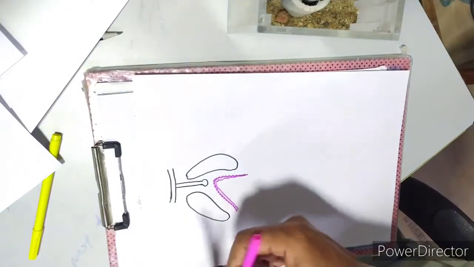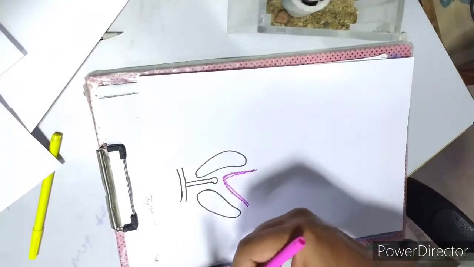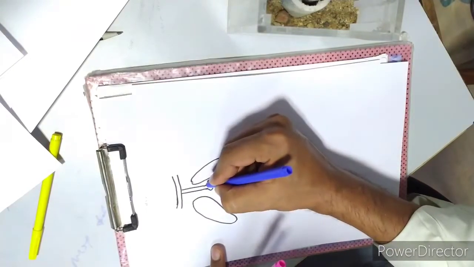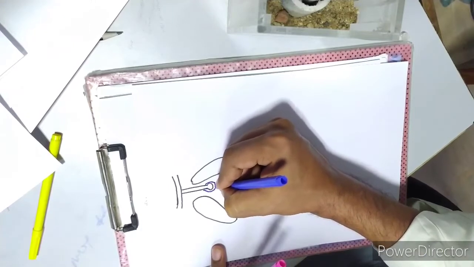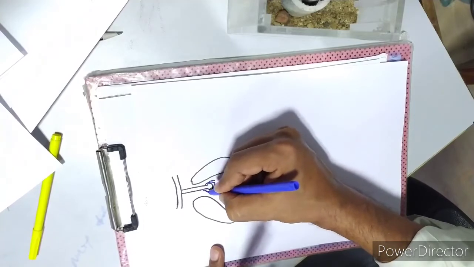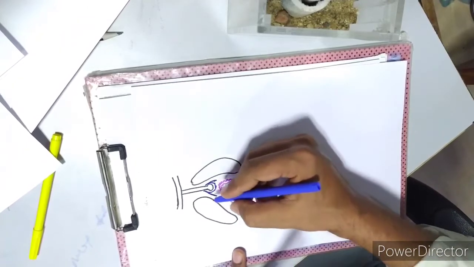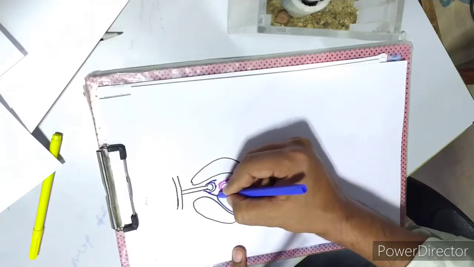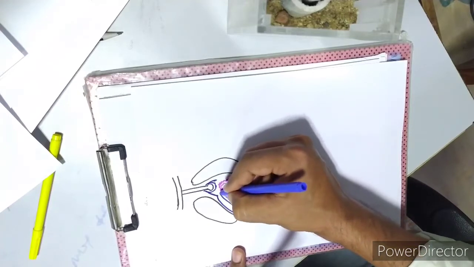Now, what about the deep veins? Deep veins comprise the septal veins, which pass along the septum pellucidum. These septal veins unite in the midline. This septal vein passes on the lateral side here, and these septal veins unite with the thalamostriate vein. This is the thalamostriate vein, and these are the choroidal veins, which come from the choroid plexus.